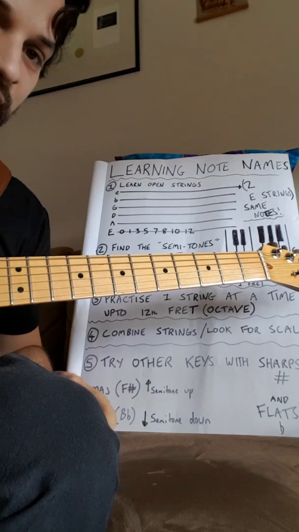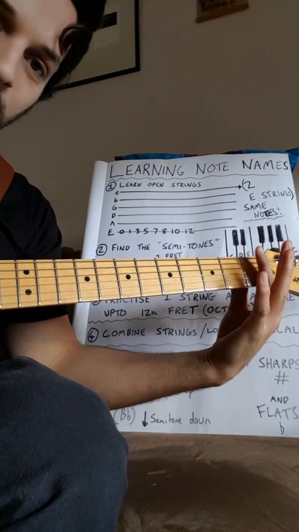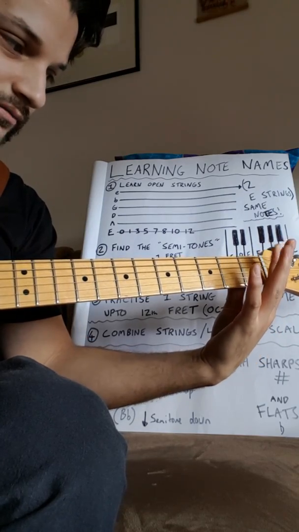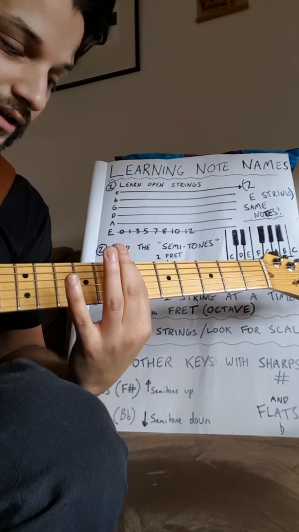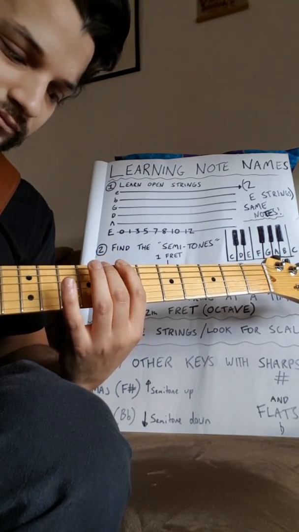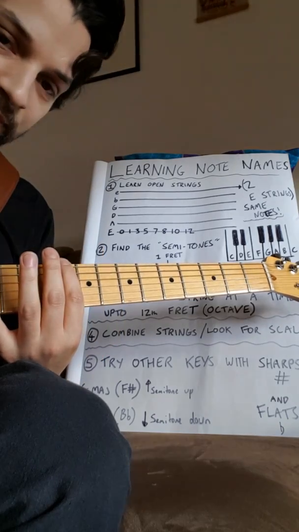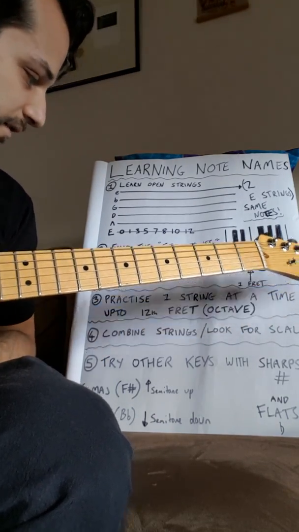Alright, now you'll notice I started on an open E. My next note was 1 fret away, 0 to 1. Then I had some 2 fret movements, G, A, B, and then I hit a B, and so my next movement was 1 fret. And then another 2 fret movement, and then another 2 fret movement. And that brought me to the 12th fret.